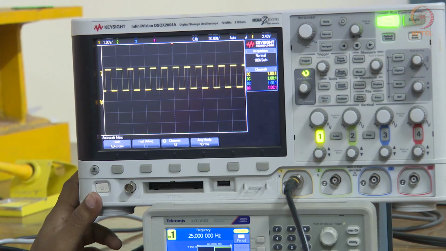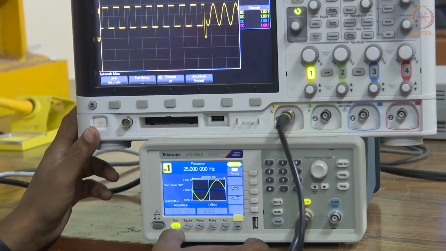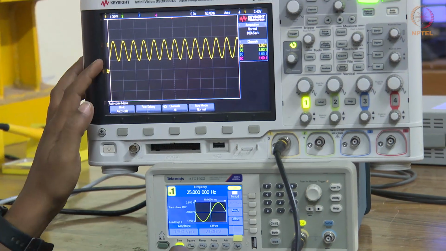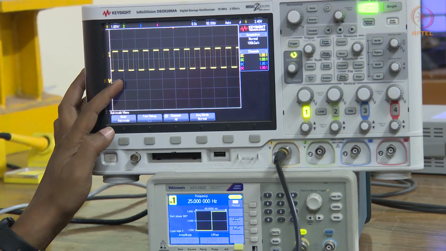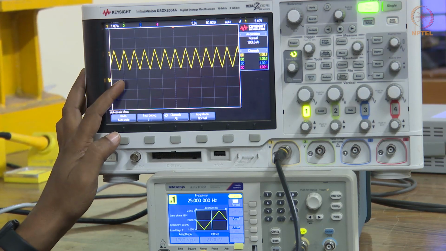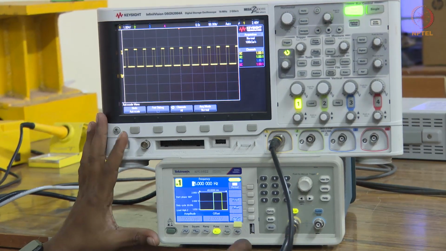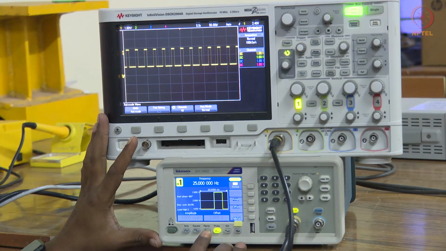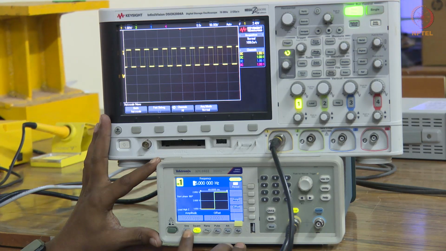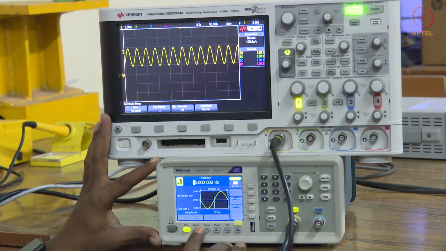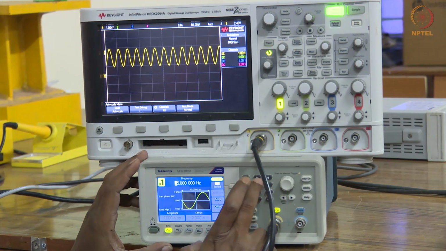Like this, not only the sine, with the same configuration we can do the square, the ramp signal and the pulse. Any configuration we can generate and look at. In the same position we can increase the frequency.